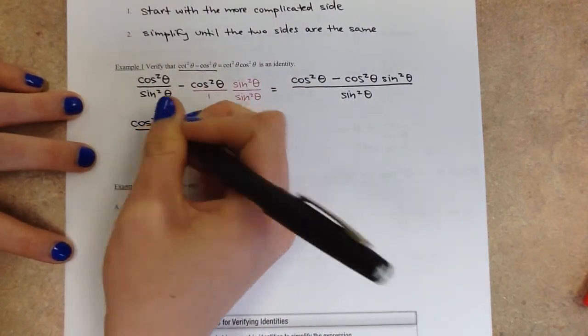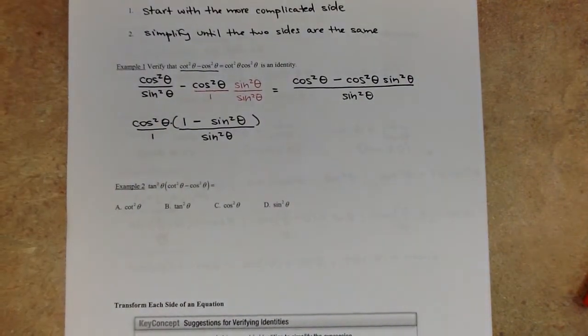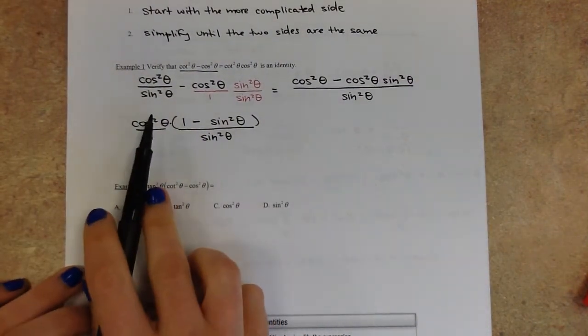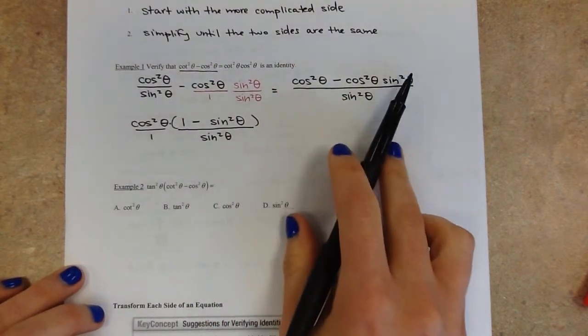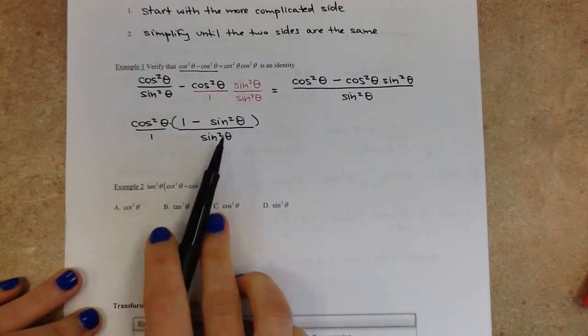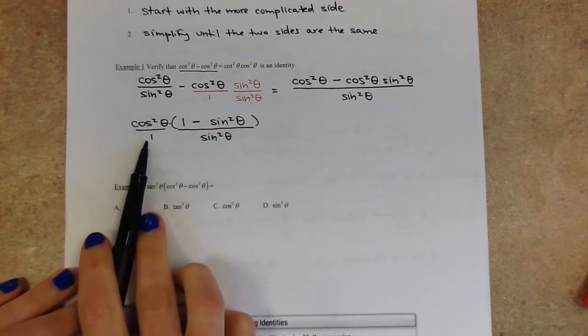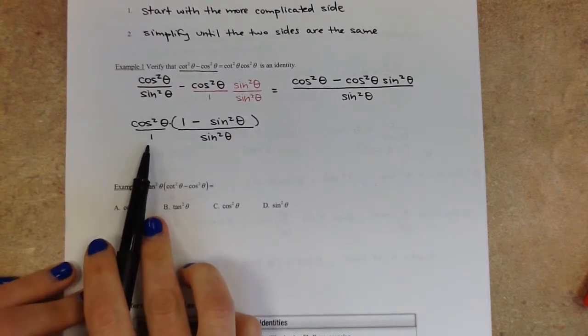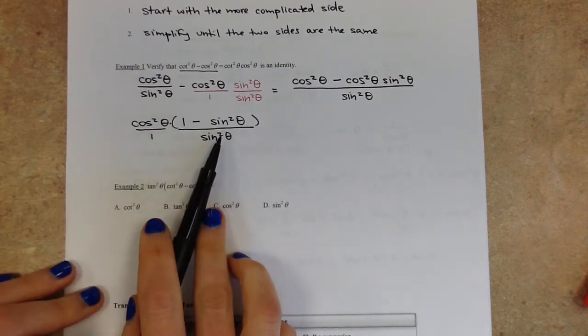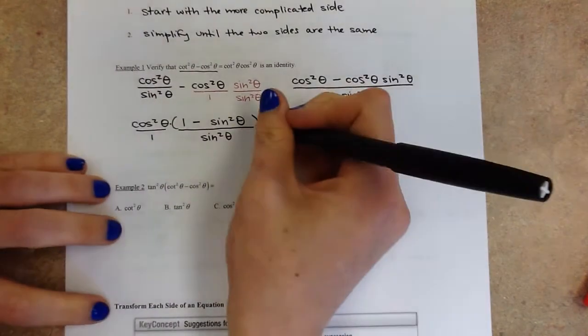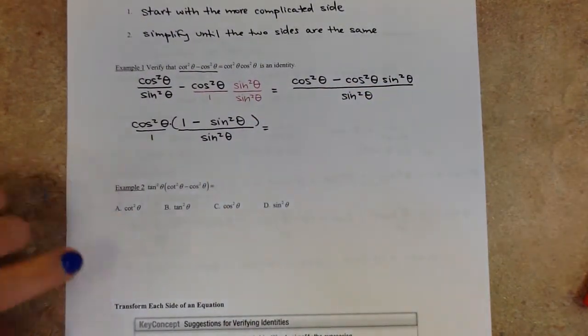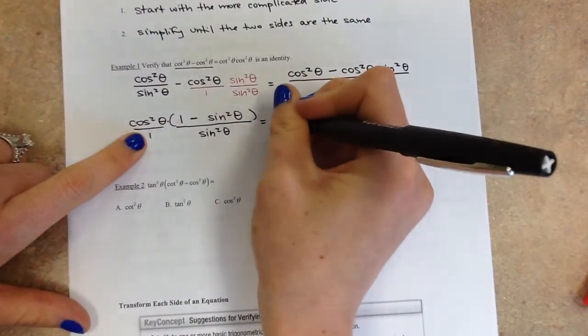You could even put this over 1 if you're freaked out about where on earth the denominator went. If you multiply the numerators together, you will in fact get this. If you multiply the denominators together, you will get this. If you kept the denominator, that would imply that our denominator was sine squared times sine squared, which it's not.